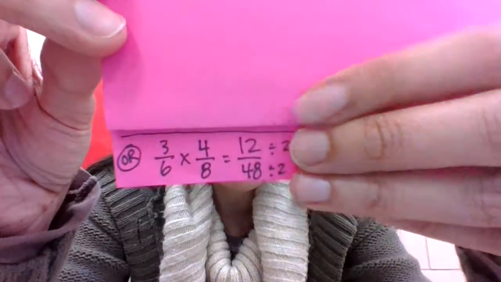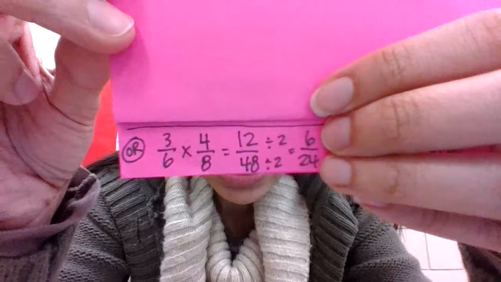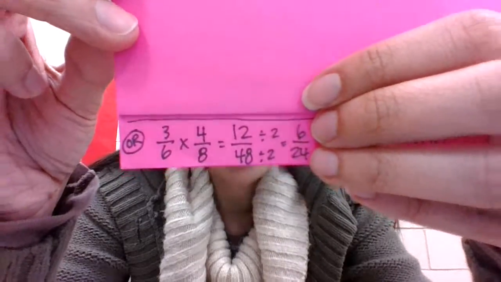We can divide by 6. We can divide by 3. I think we can divide by 4. Lots of different choices. So I divided by 2 first. 12 divided by 2 is 6. 48 divided by 2 is 24.